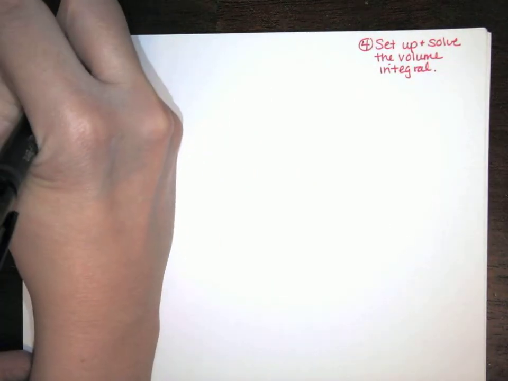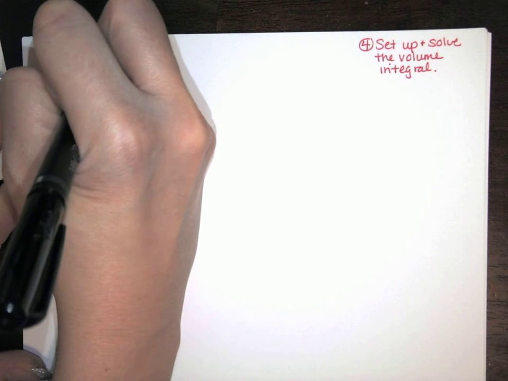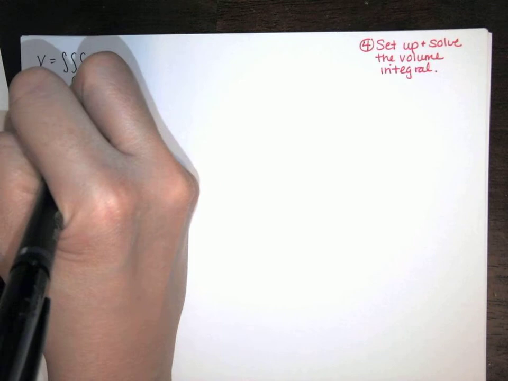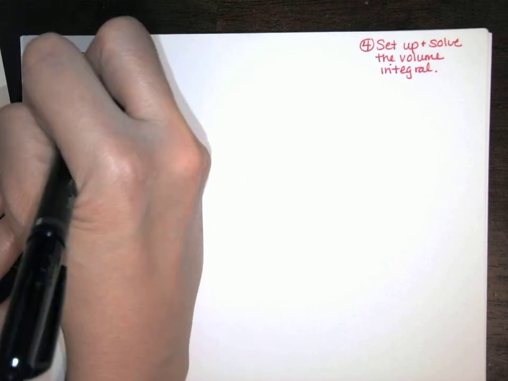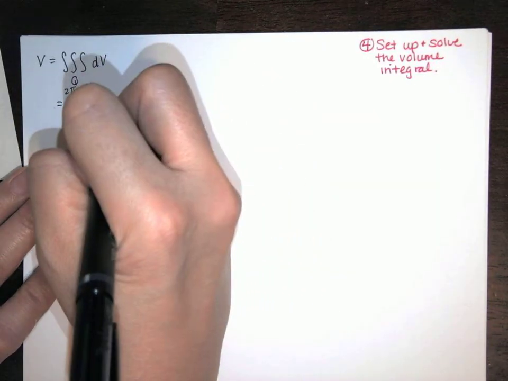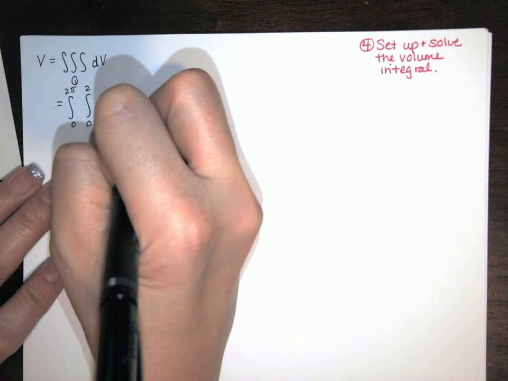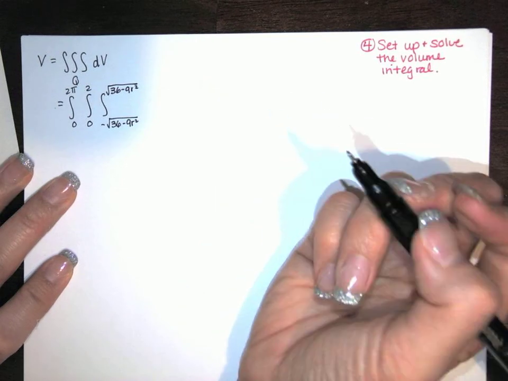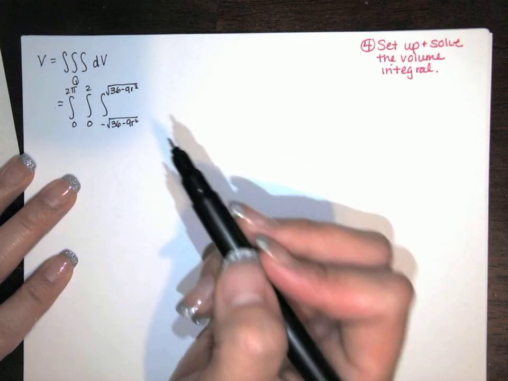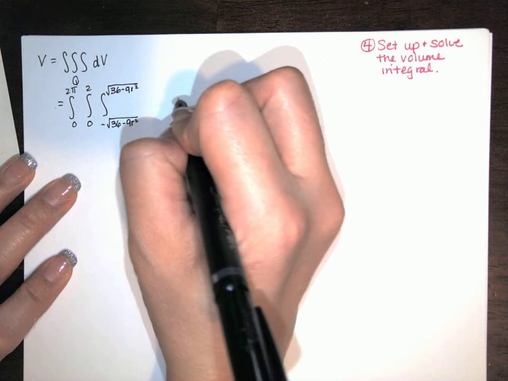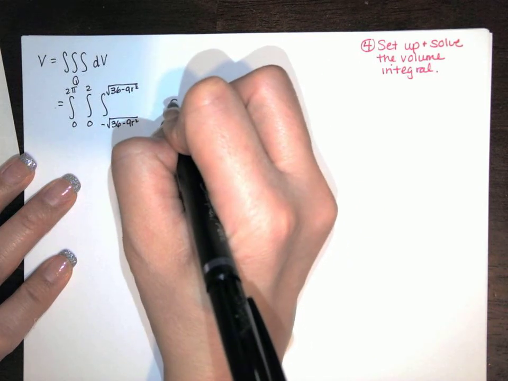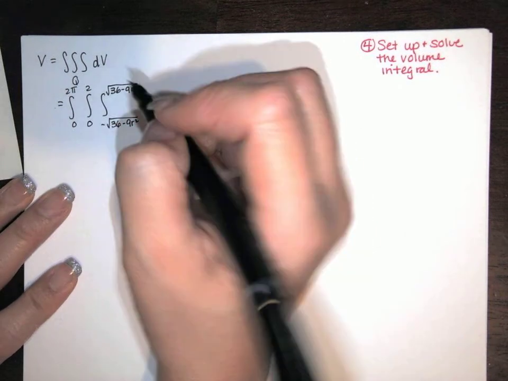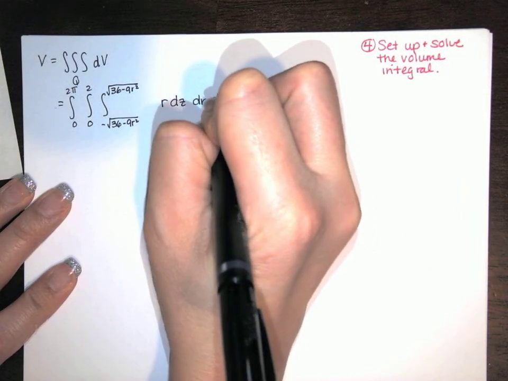So the volume of the ellipsoid is the triple integral over Q of dV. We said theta goes from 0 to 2 pi, r goes from 0 to 2, and z goes from a negative square root of 36 minus 9r squared to a positive square root of 36 minus 9r squared. Now dV, be careful, it's not dz dr d theta, it's dz, and remember dA in polar coordinates is replaced by r dr d theta.